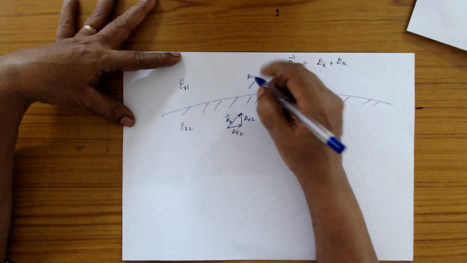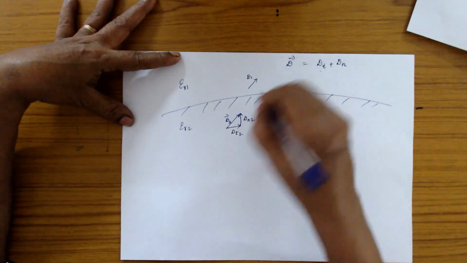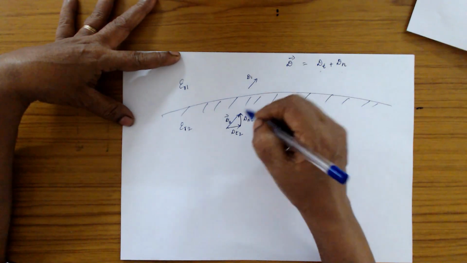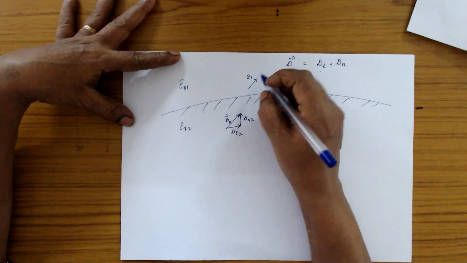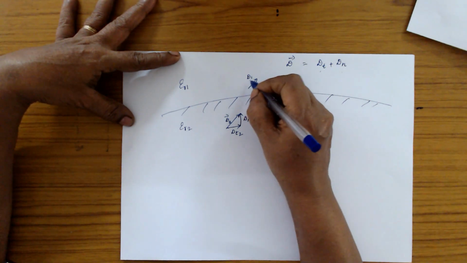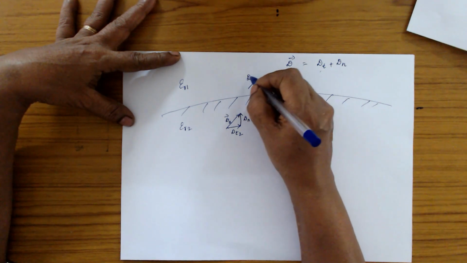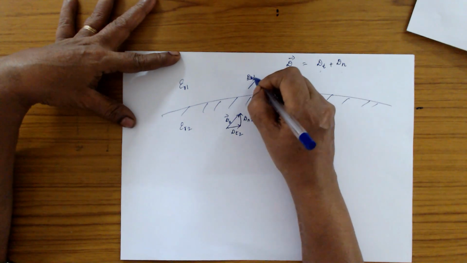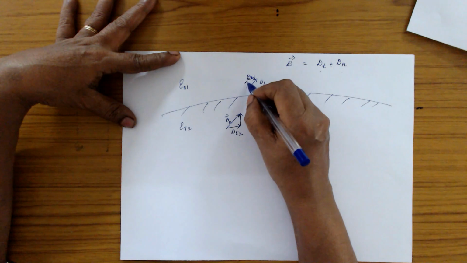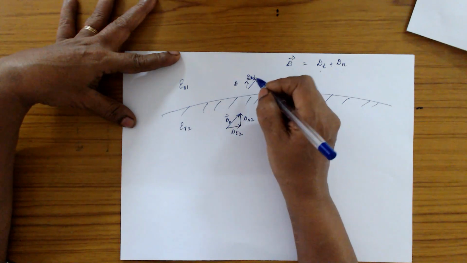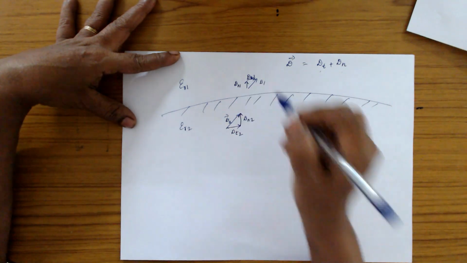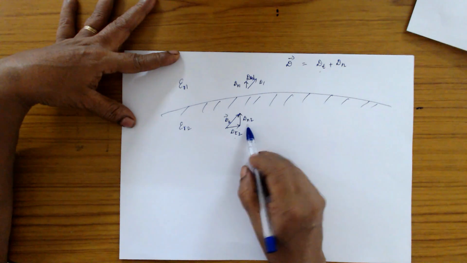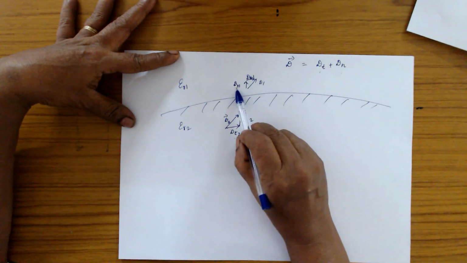There we have analyzed E1 and E2, here we are analyzing D1 and D2. So this is my D1 vector. This is your tangential Dt1, and this is your normal vector Dn1, this is Dt2, Dn2, this is Dt1, Dn1.